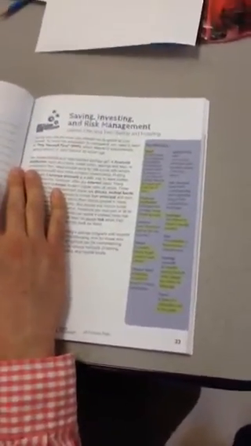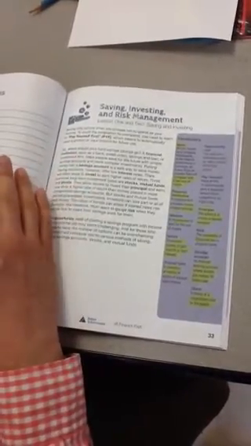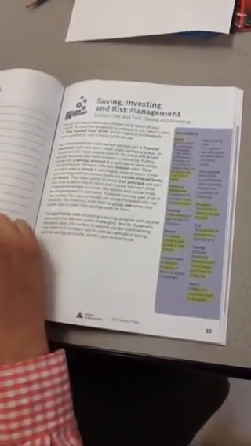The next term we're going to look at is page 33. We're going to look at investing and saving. There's different terms that you need to be familiar with, so we're going to go through some of them, and then we'll look at specific examples of these.